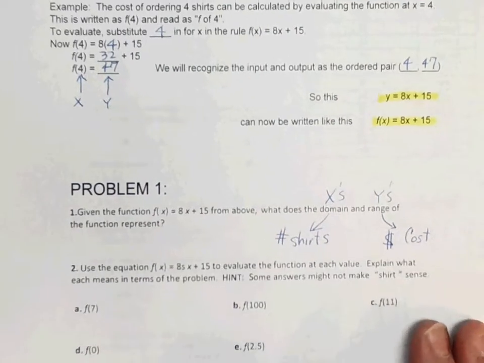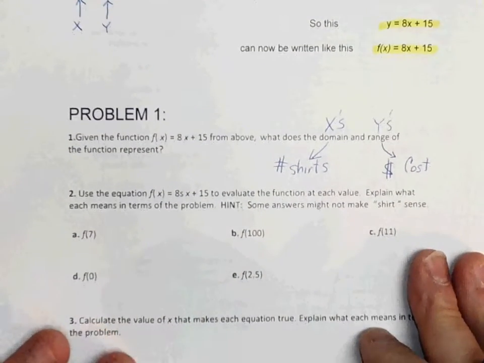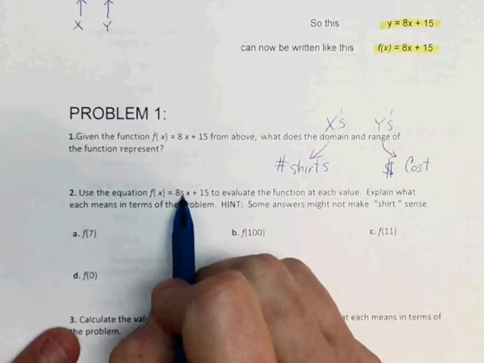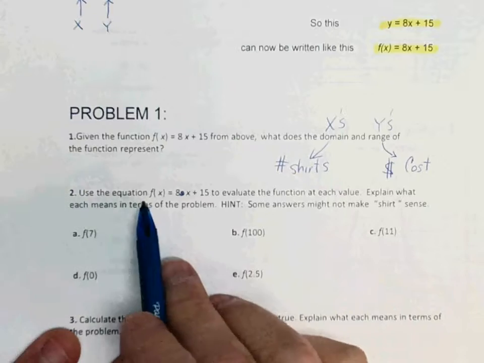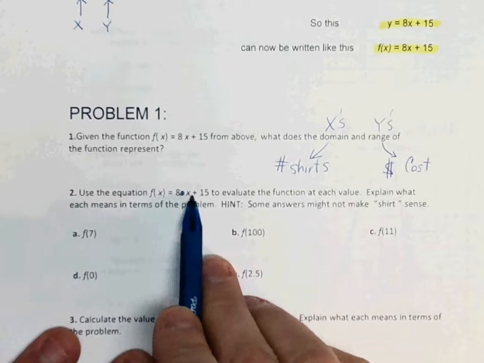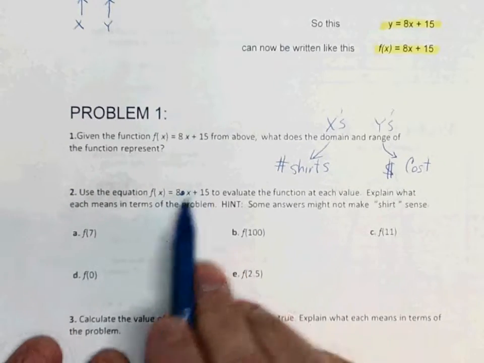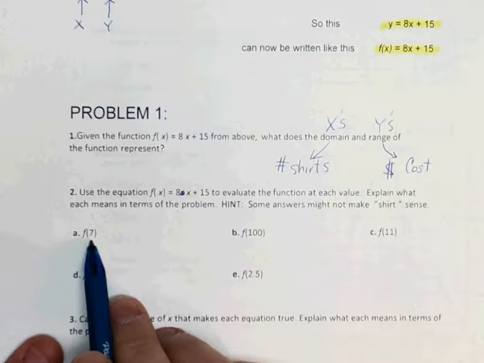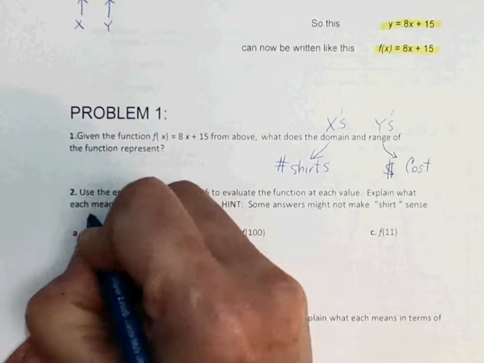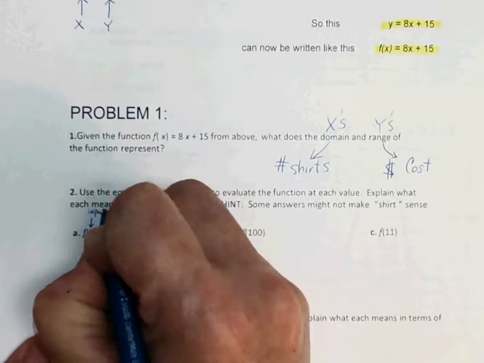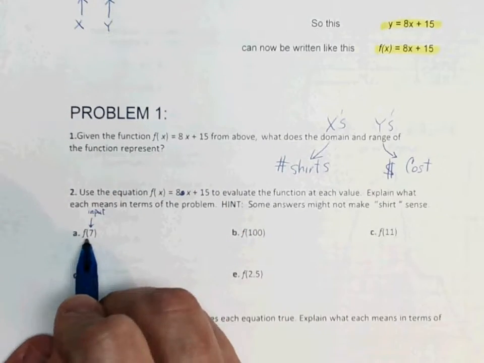Let's do some more problems dealing with shirt orders. First thing I need you to do is scratch out this little s. I forgot to take it out. My function is still 8 times x plus 15. In this particular case, the function has an input. Remember, whatever is in the parentheses is your input. So my x is 7.